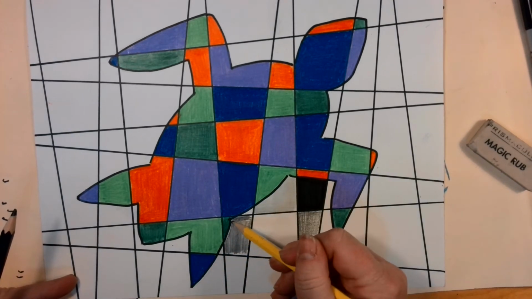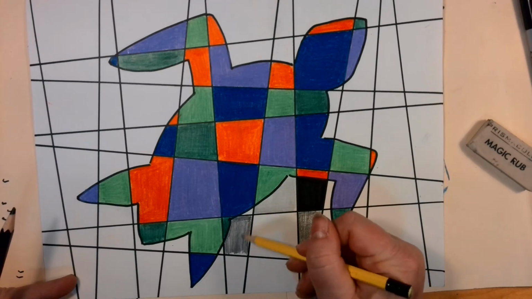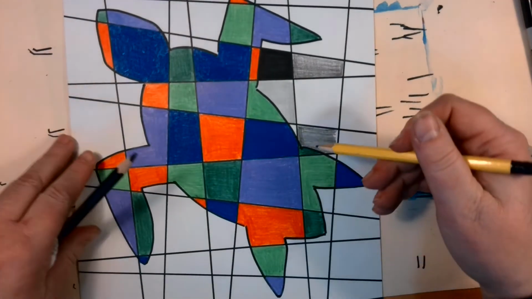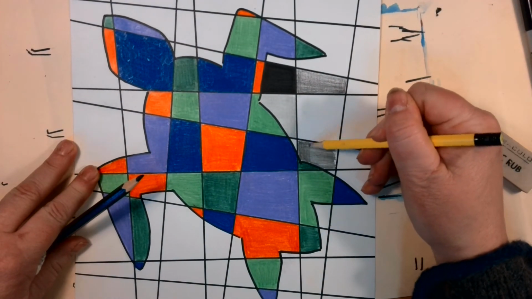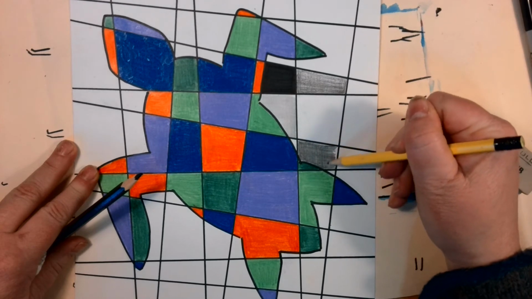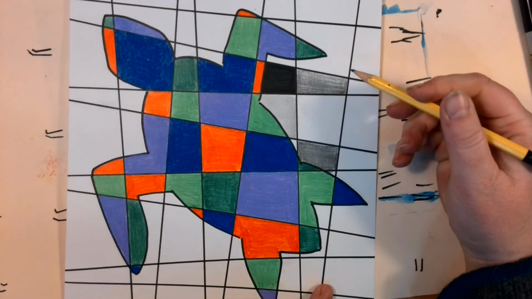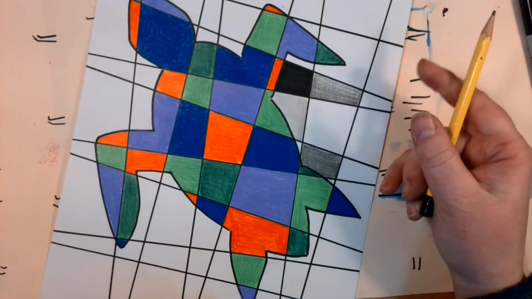And I'm always working to try and make it as even as I can. So there's my vertical, and then for me, I'm going to have to turn it to be really even. Pulling up and down is the best for me. And I'm going to pull this direction, and I'm making a different value of gray. So it's a matter of controlling the pressure of the pencil.